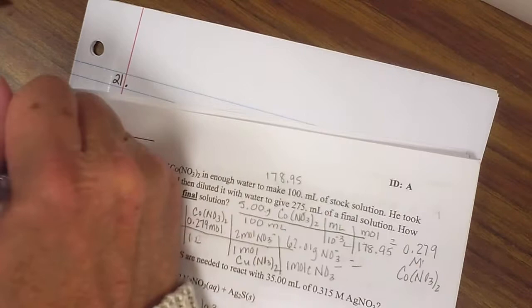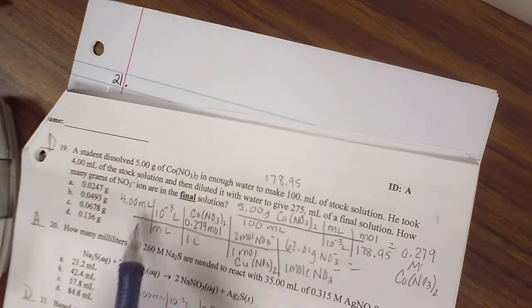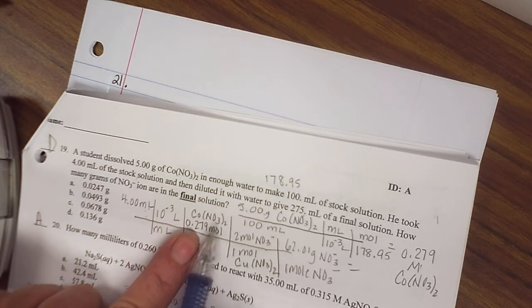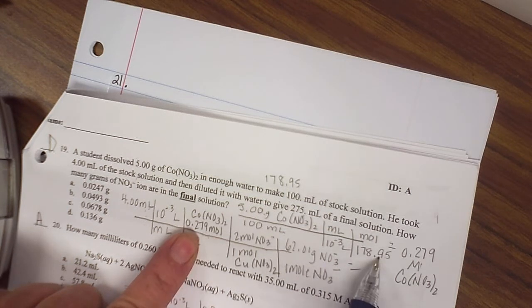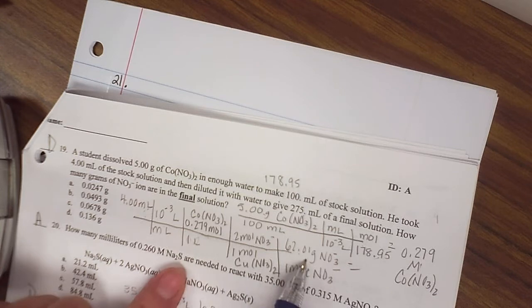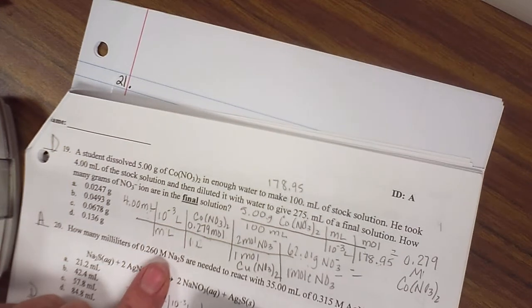I'm happy. D. So I'm going to take the 4 times the 0.279, which is the molarity, because remember we rounded off here on the molarity. So we also rounded off here. We're also rounding off here. So 0.279 times 2, 62.01, and that gives me 1.138.